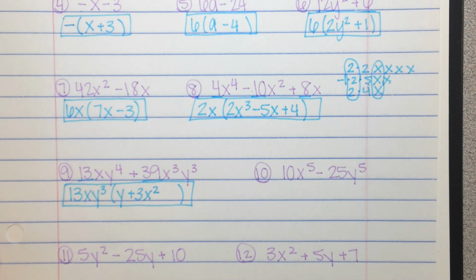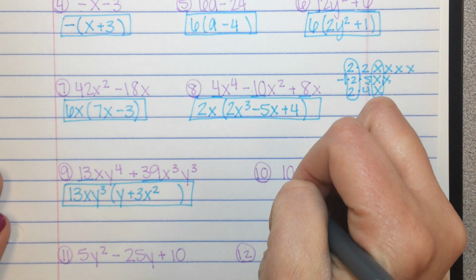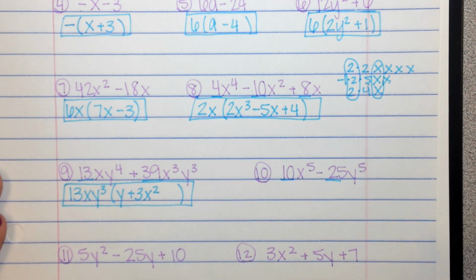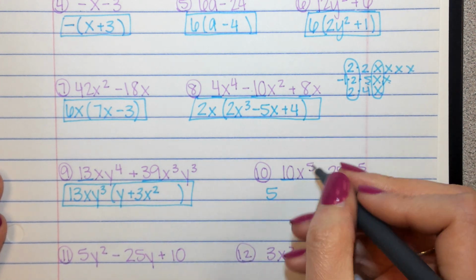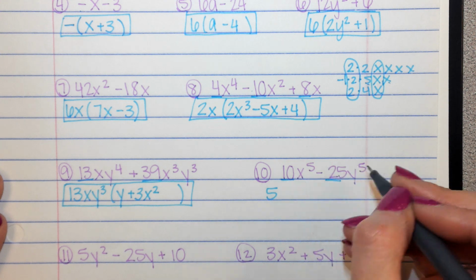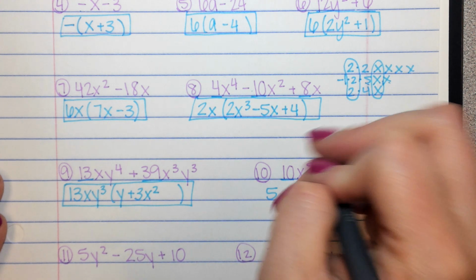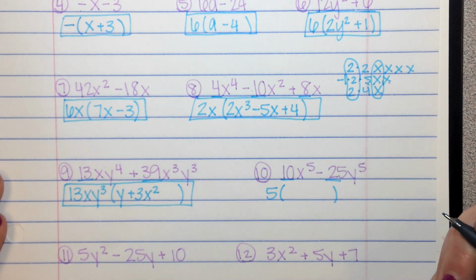Okay, number 10. I have 10x to the 5th minus 25y to the 5th. So let's look at our numbers. What's the largest number that goes into 10 and 25? 5. And we have x's here and y's here. Are those the same? No. So I have to leave those alone.